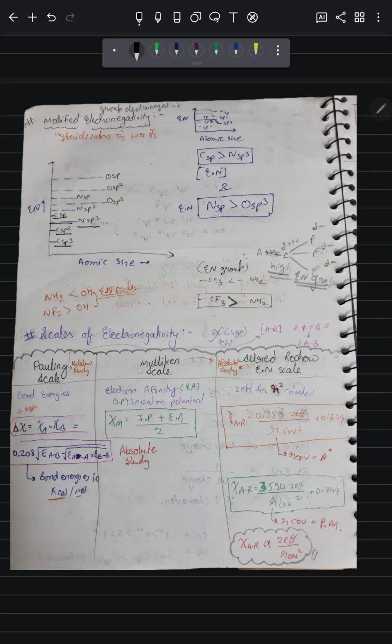So this is the concept of group electronegativity, in which a carbon with a CH3 group and a nitrogen with a CH2 group have this electronegativity.